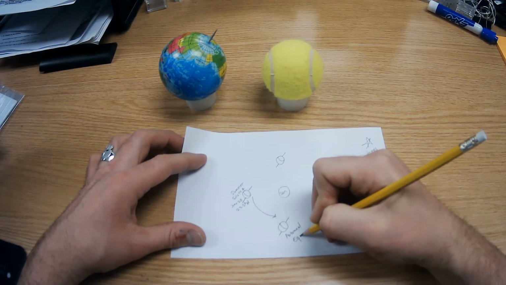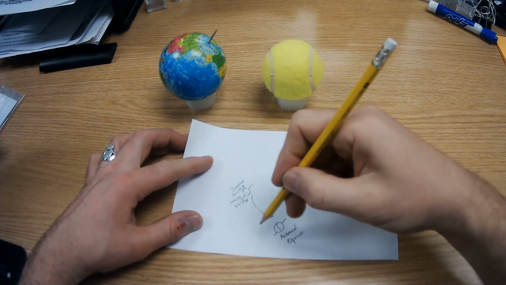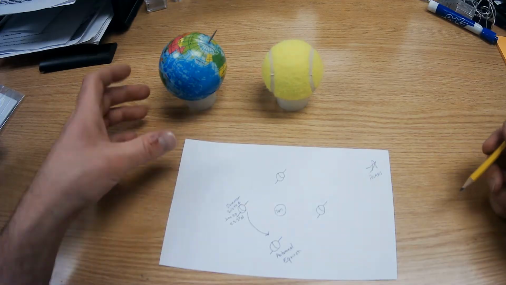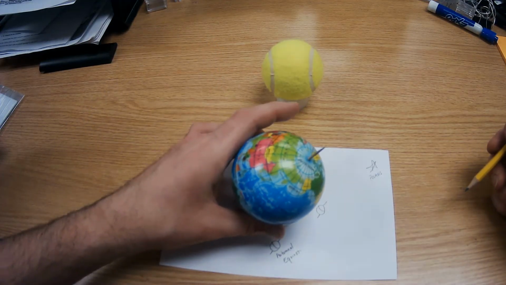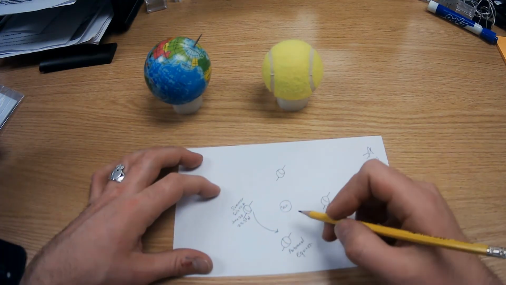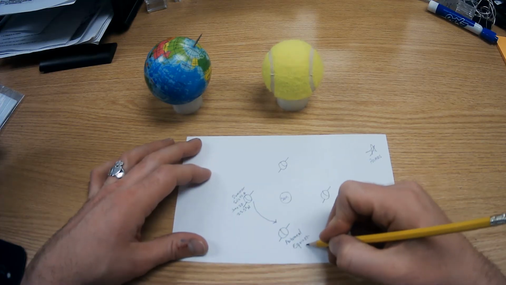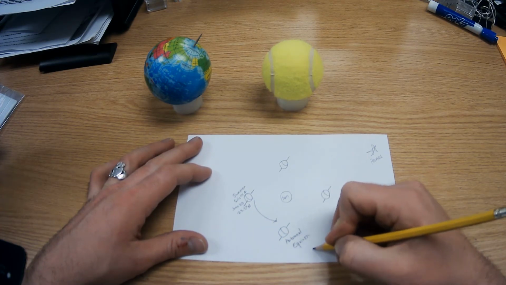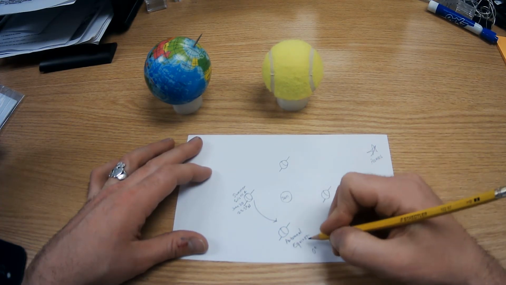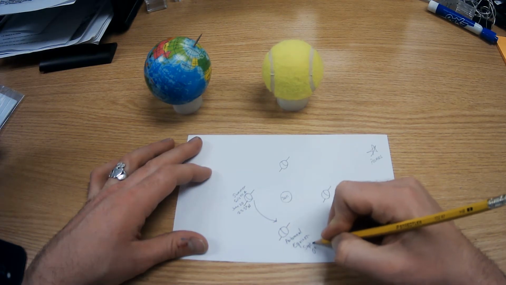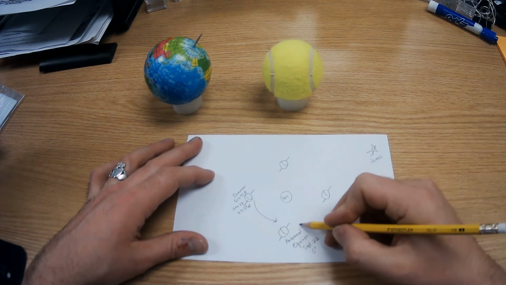And remember, Earth is always moving counterclockwise around the sun. So the Earth is going to be doing this. All right. Autumnal equinox, most direct light hits at the equator, 0 degrees. And this happens right around September 22nd of each year.